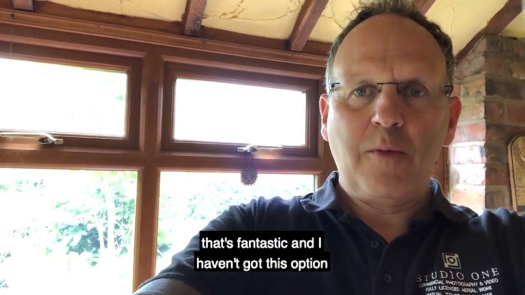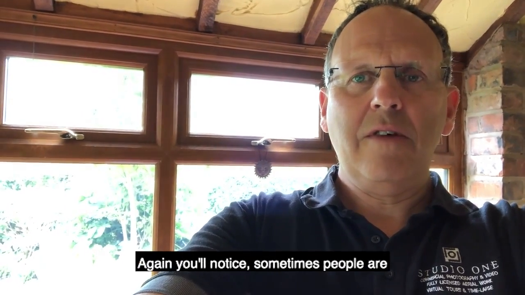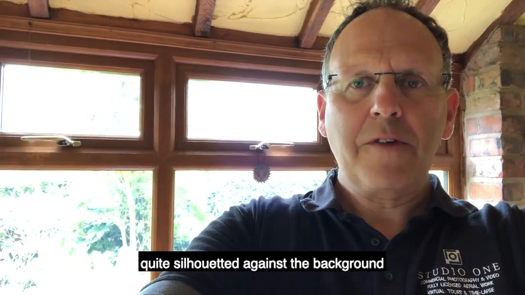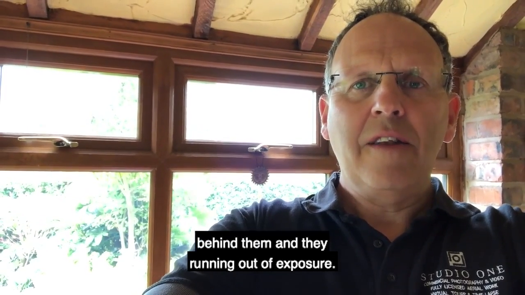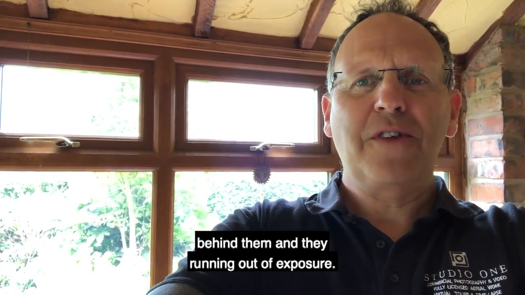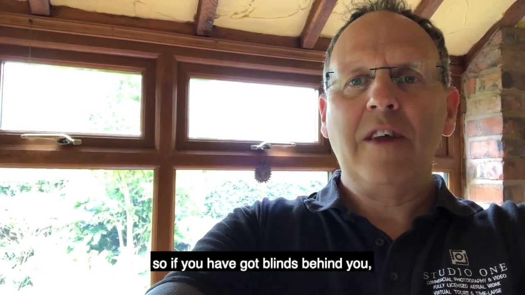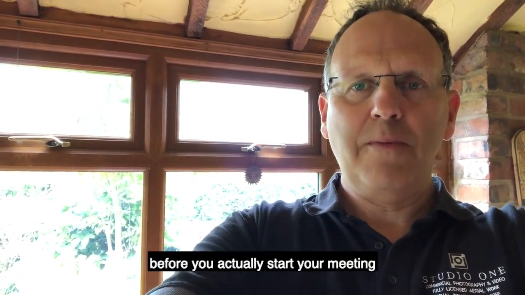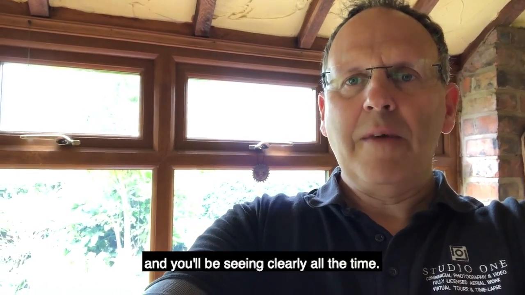Now you haven't got this option when you're using your computer. When you've got your laptop, again, you'll notice sometimes people are quite silhouetted against the background, and they might have a really bright window behind them, and they're in and out of exposure. They go dark, they go light, they go dark. So if you have got blinds behind you, pull the blinds down, get the lighting right before you actually start your meeting. And then you won't have this problem, and you'll be seeing clearly all the time.